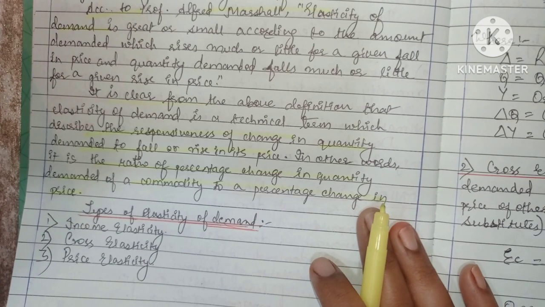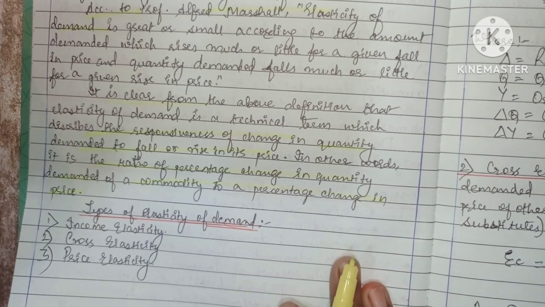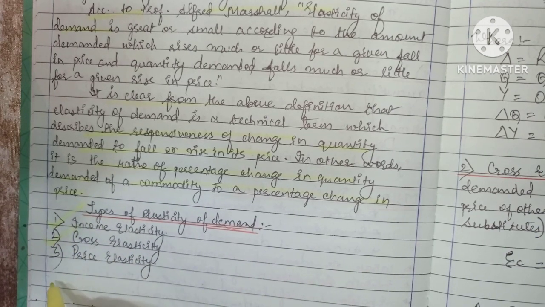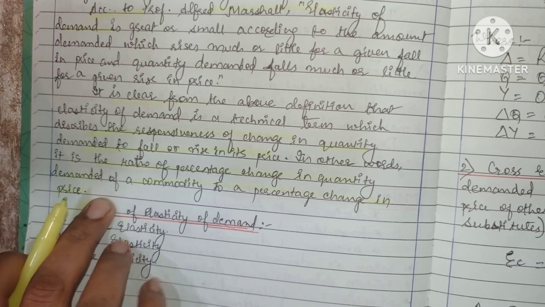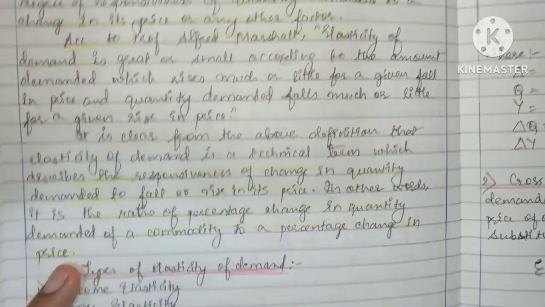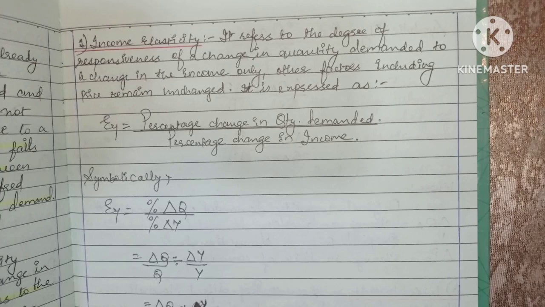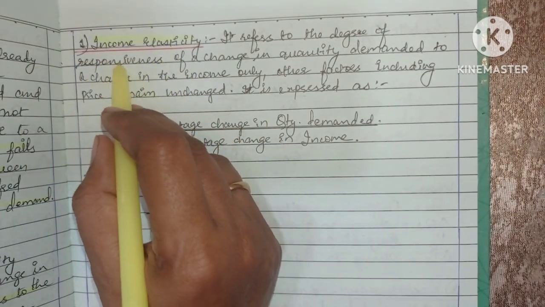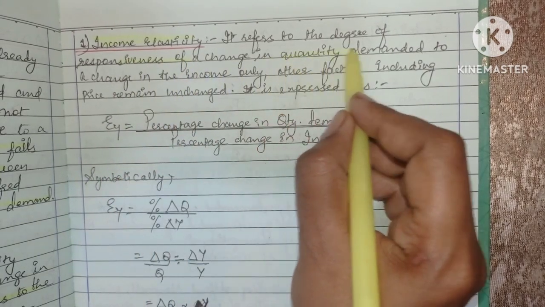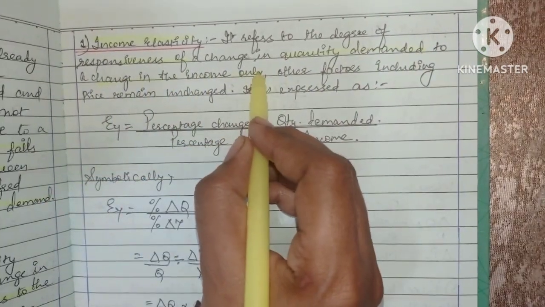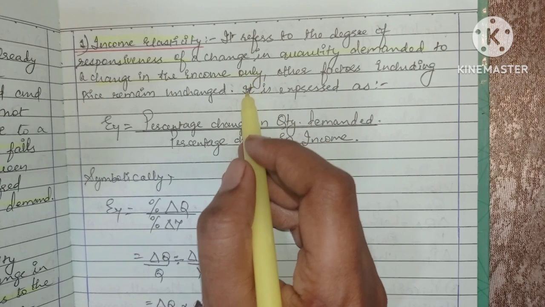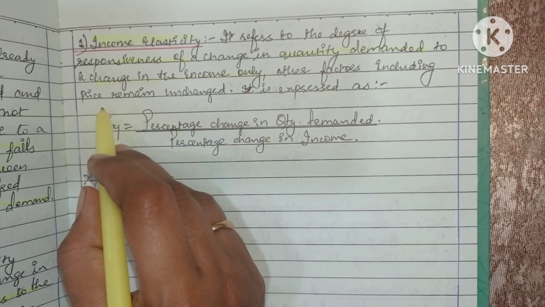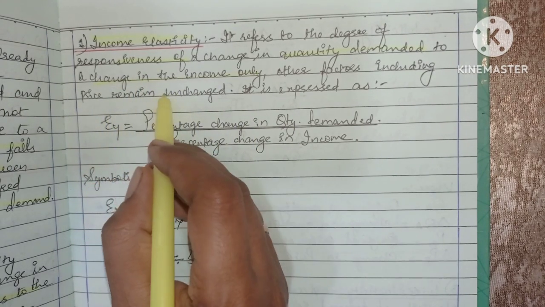So what are the types of elasticity of demand? There are three types. One is the income elasticity, second is the cross elasticity, and third is the price elasticity. Now let's study this in detail. The first one is income elasticity. It refers to the degree of responsiveness of a change in the quantity demanded to a change in the income only, not in anything else, and other factors including price remain unchanged.